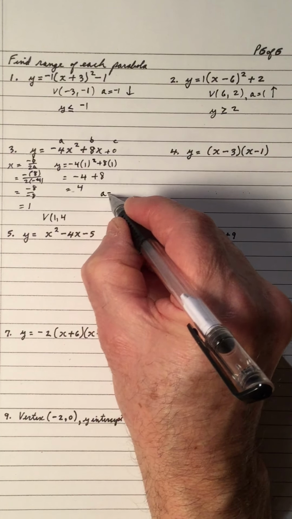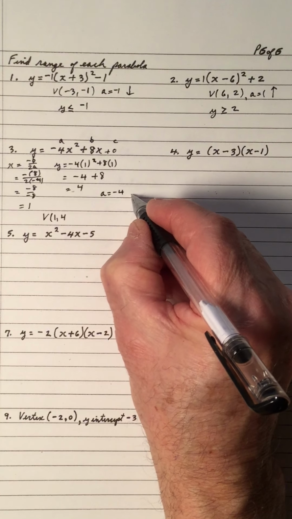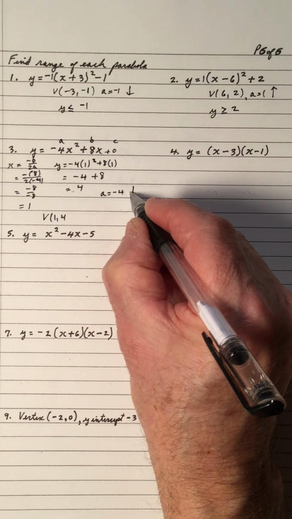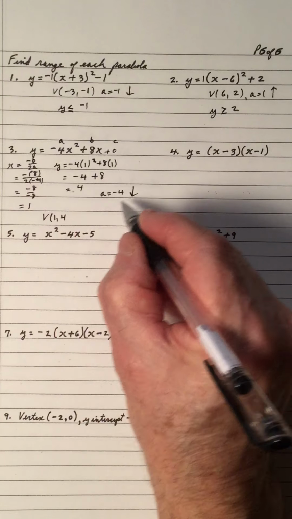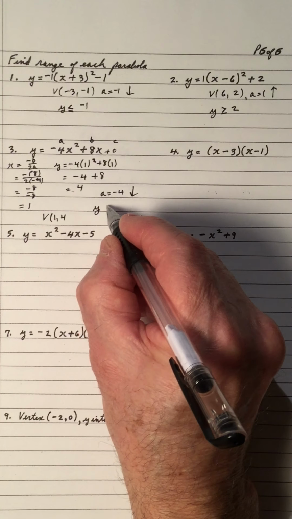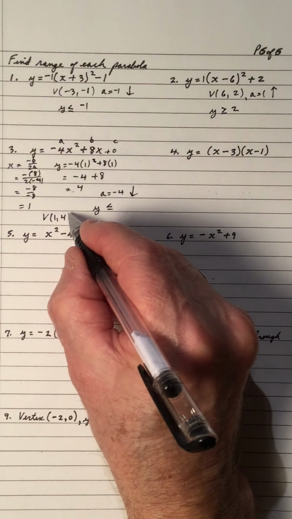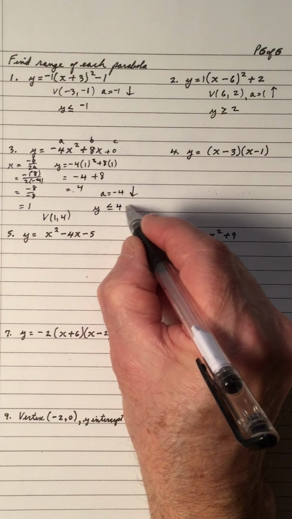A is -4. So the parabola is opening down. Because it's negative, it opens down. So the range is y is less than or equal to the y value of the vertex, which is 4.